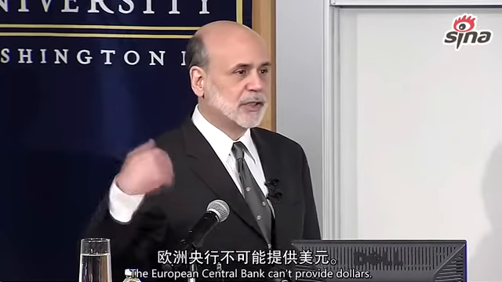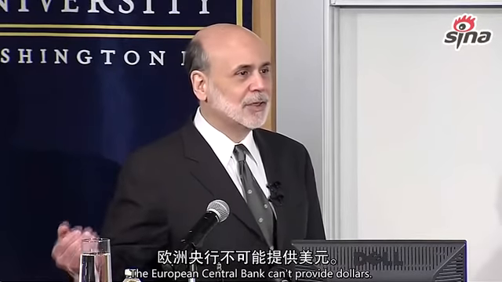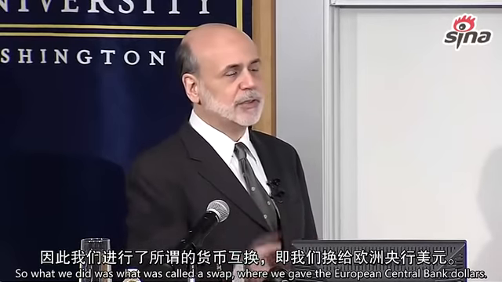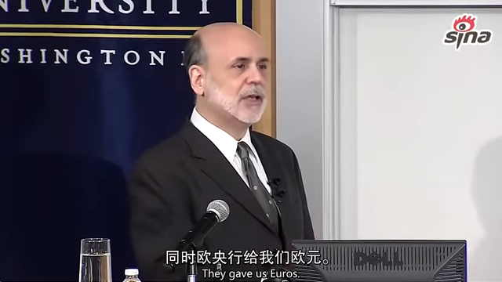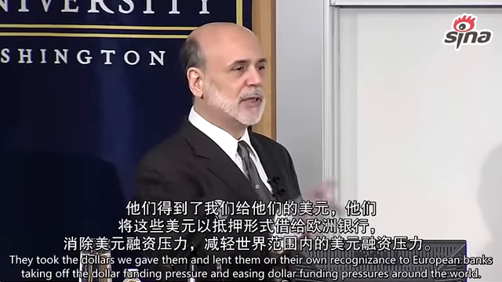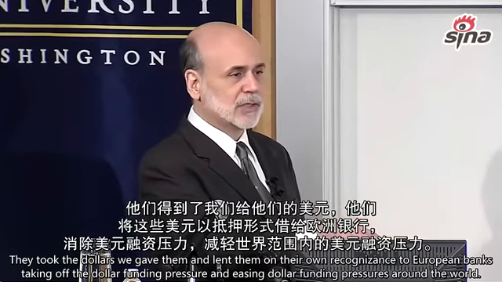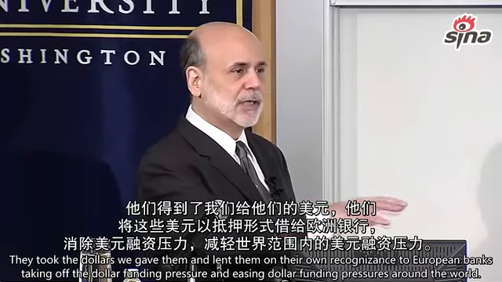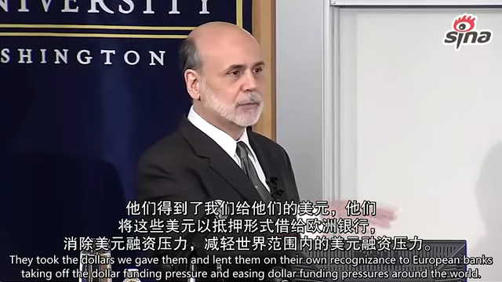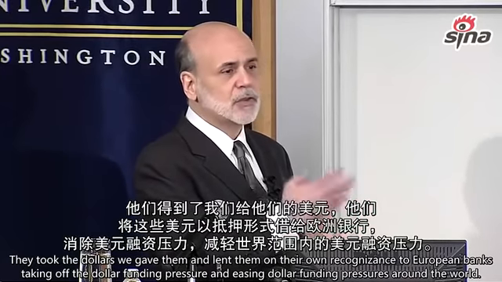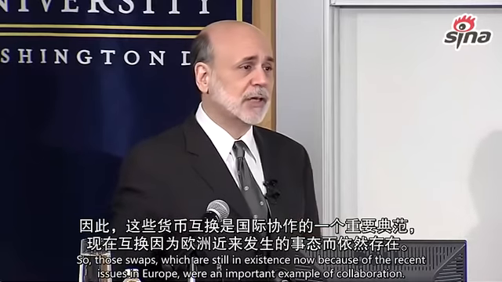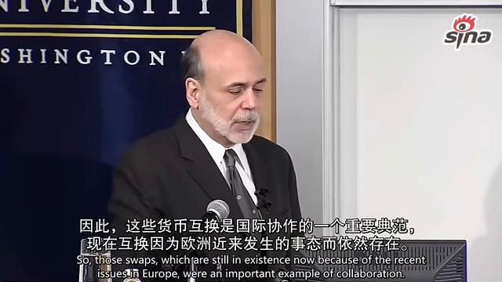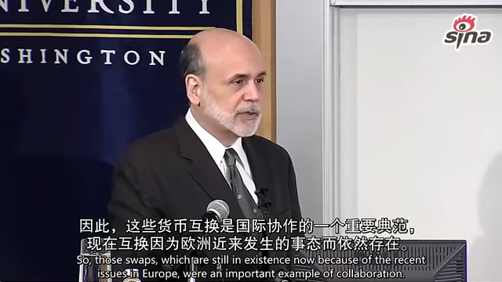The European Central Bank can't provide dollars, so what we did was what was called a swap, where we gave the European Central Bank dollars, they gave us euros, they took the dollars we gave them and lent them on their own recognizance to European banks, taking off the dollar funding pressure and easing dollar funding pressures around the world. So those swaps, which are still in existence now because of the recent issues in Europe, were an important example of collaboration.